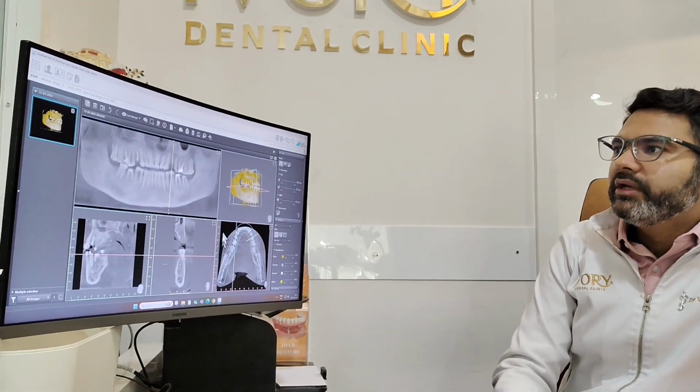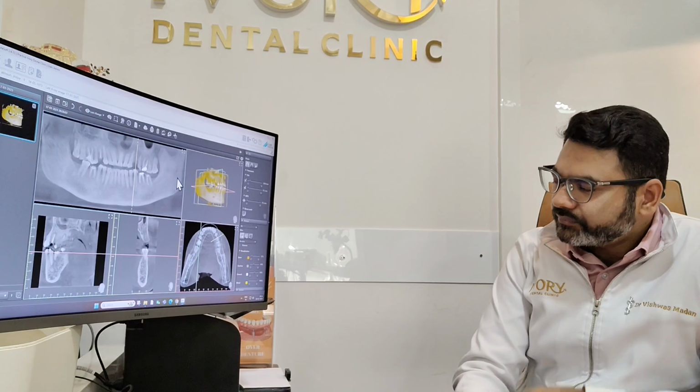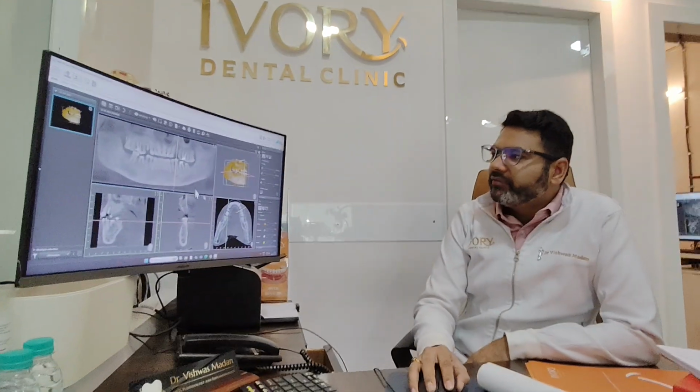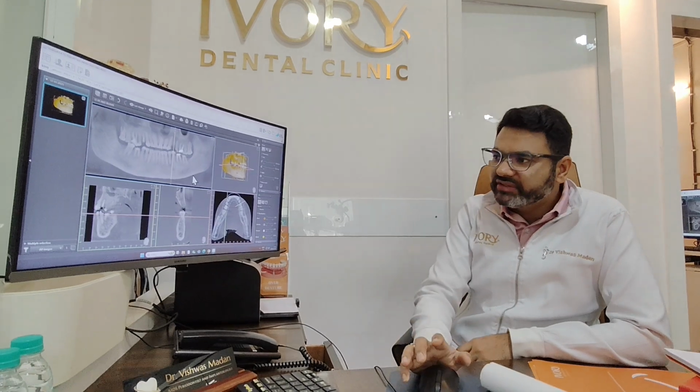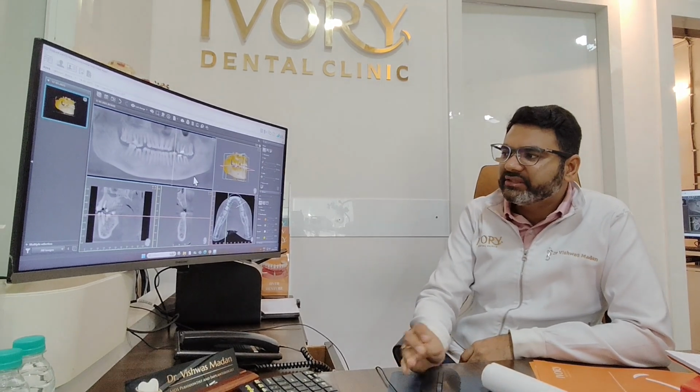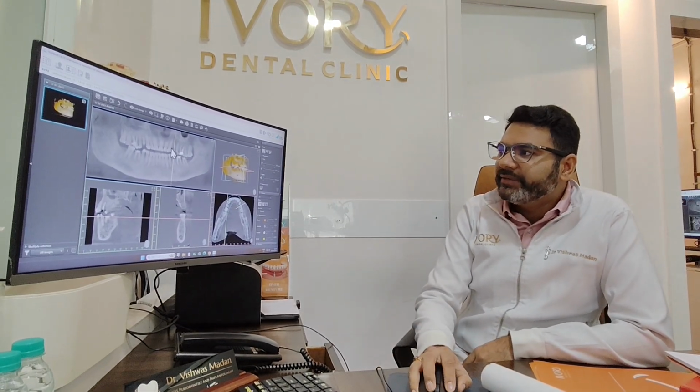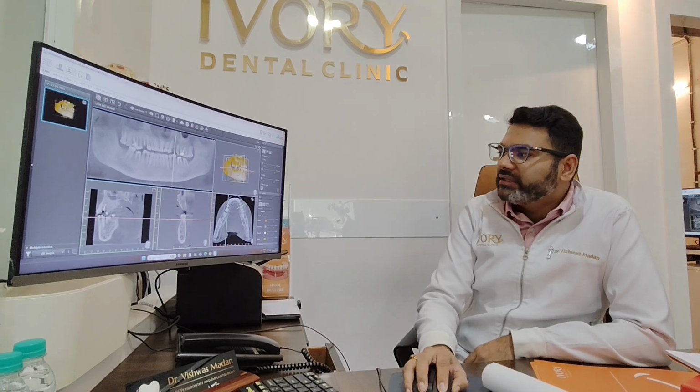We have this CBCT open of one patient. We have to plan an implant in this patient, or we have to see a particular tooth which requires endo or requires extraction. So how do we see the CBCT? First we need to understand.